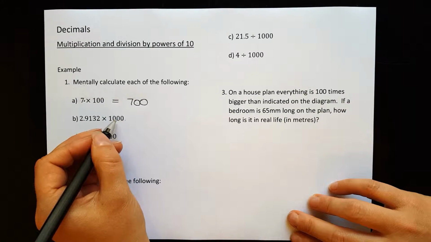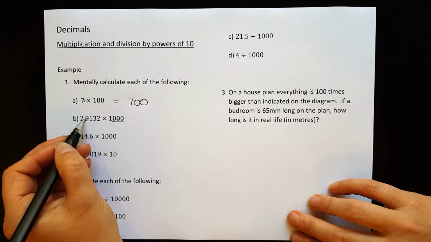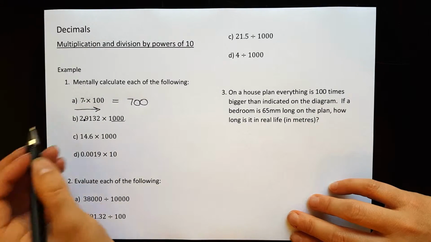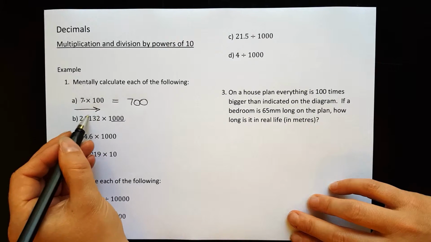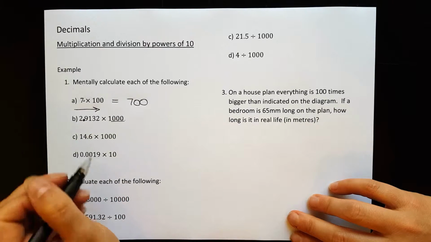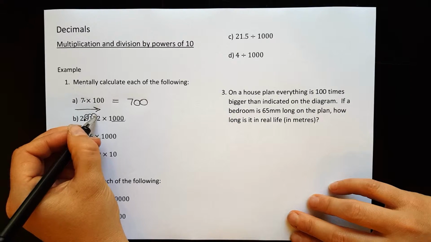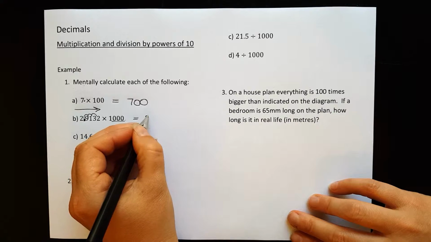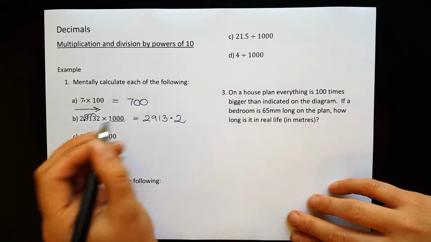Now 1,000, we have 3 zeros here. Okay, that means my decimal point is here at the moment. If I am multiplying, I want to move the decimal point that direction, making the number bigger, because that makes 29 and 291. Every time I move it, I'm making that number bigger. Okay, so I need to move it 3 places. 1, 2, 3. So it's going to come down here between the 3 and the 2, making the answer 2913.2.